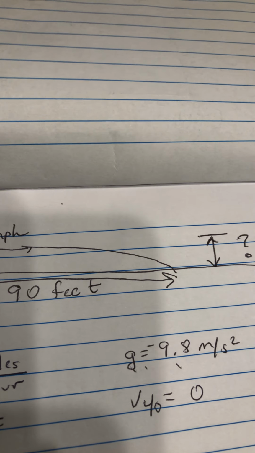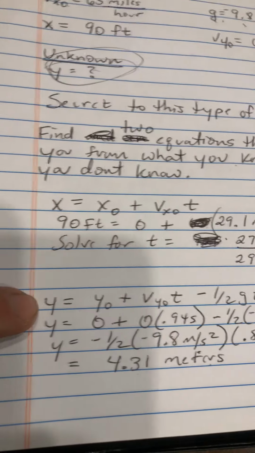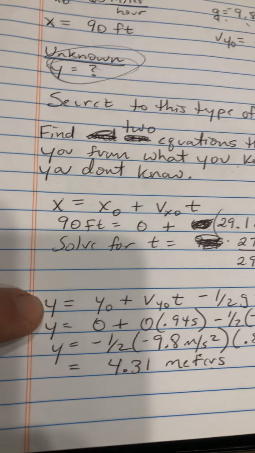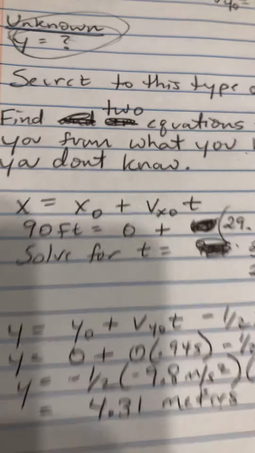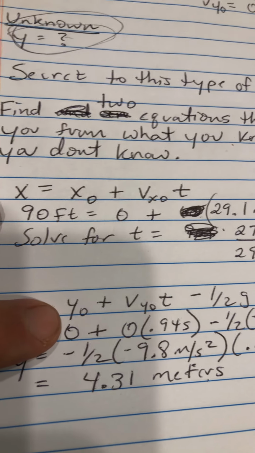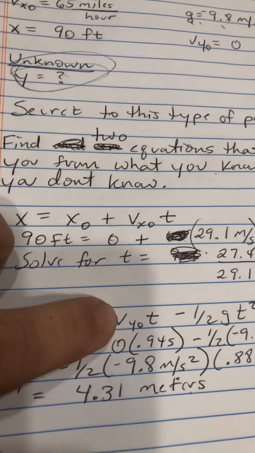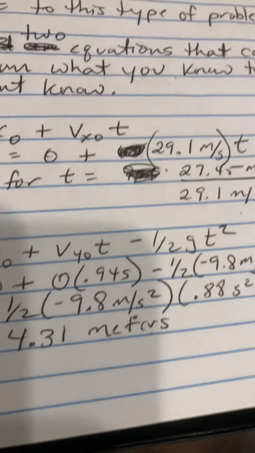So once you find out how long it's in the air, now you can use your Y equation, because basically we're trying to find Y. That's what we said right here. We're trying to find Y. So Y, I know Y sub naught, and that's another one I should have written down, because my Y sub naught is 0. A lot of times these things are 0. My V sub naught Y is 0.